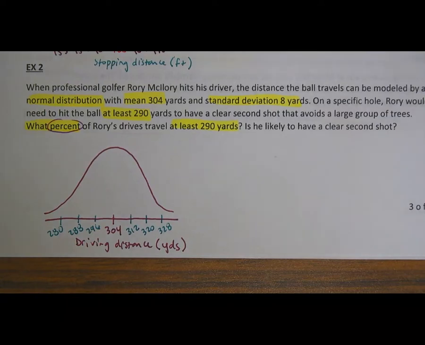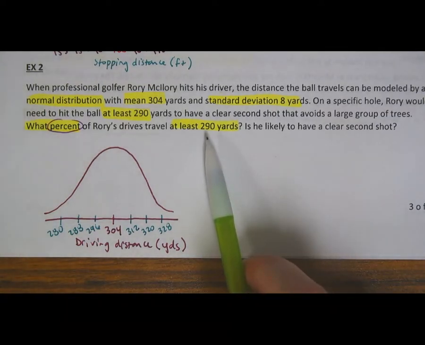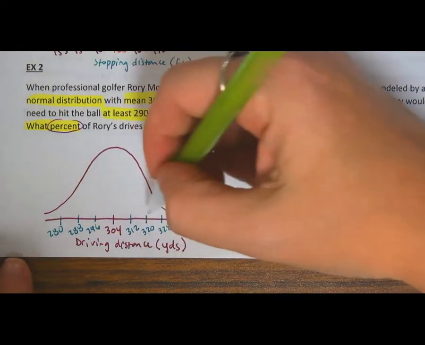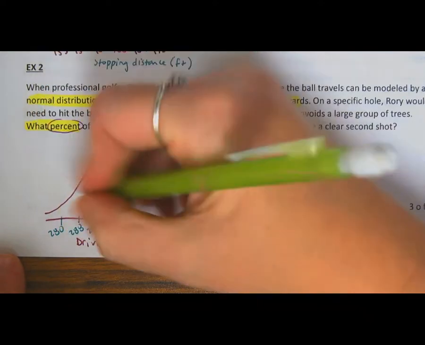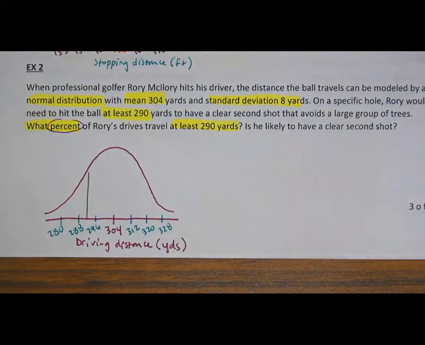Gotta make sure our answer is in a percent, not a decimal. The first thing I need to do is draw my boundary line, and I'm going to use the number in the problem that it's asking me about. It's asking me the odds of hitting the ball at least 290 yards. 290 yards is somewhere between 288 and 296.